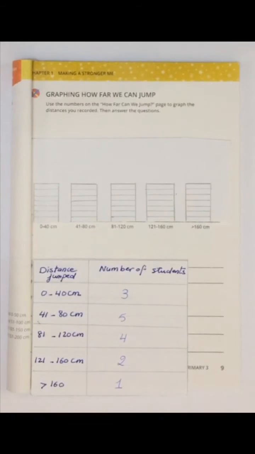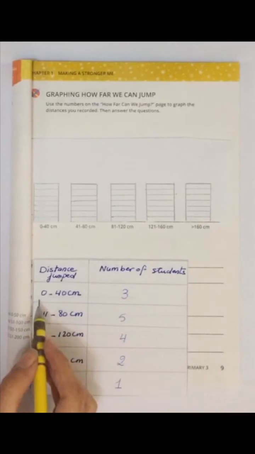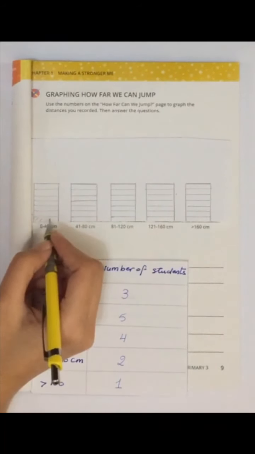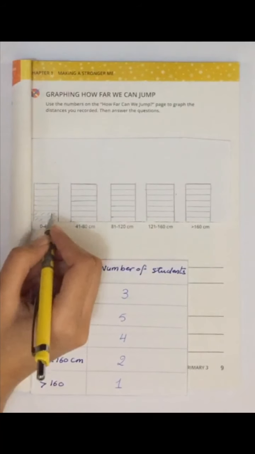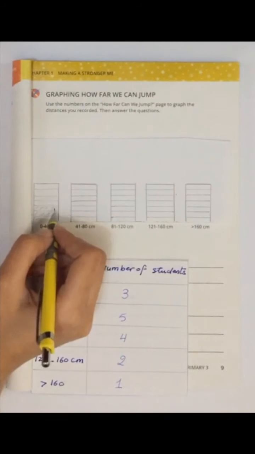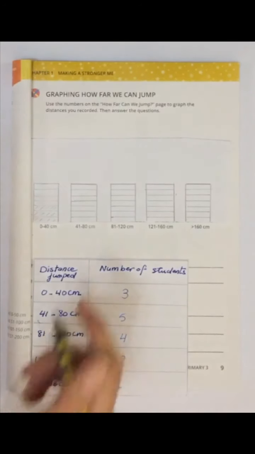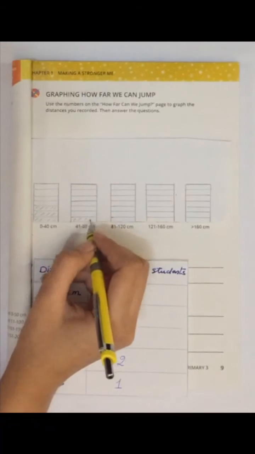First, I have 3 students in the range from 0 to 40, so I will shade 3 bars. You can use your colors. The second range, I have 5 students, so I will shade 5 bars.